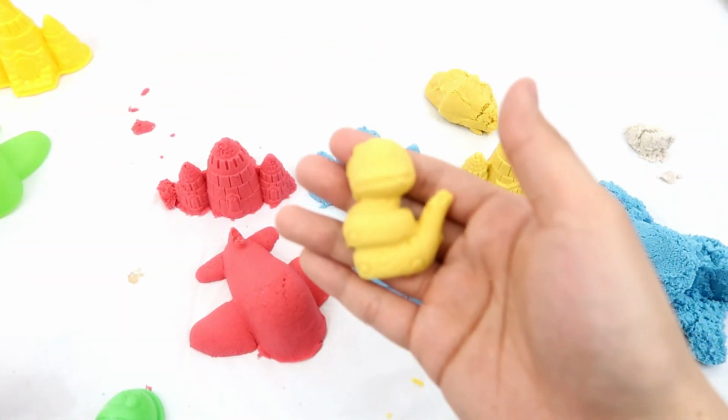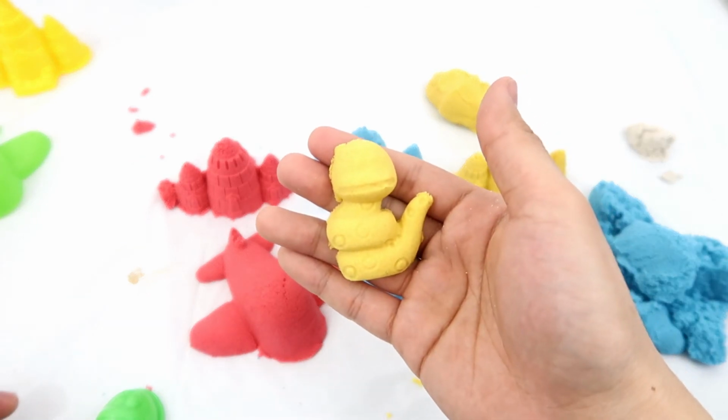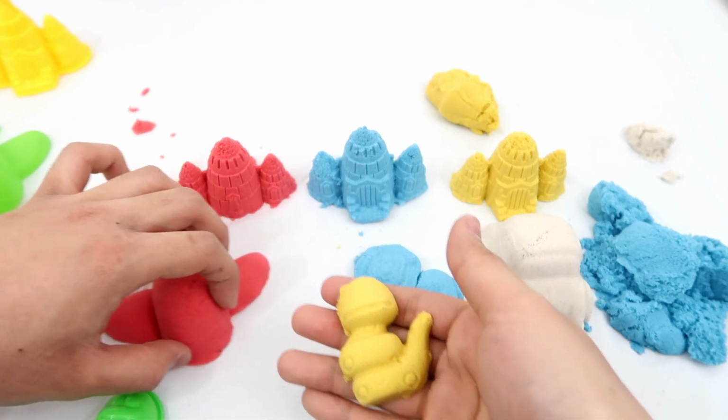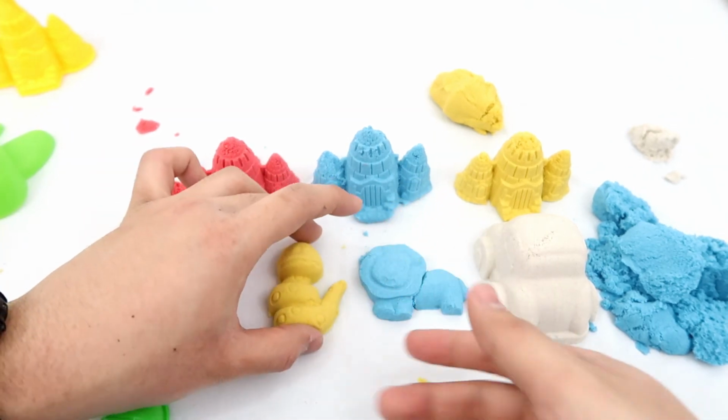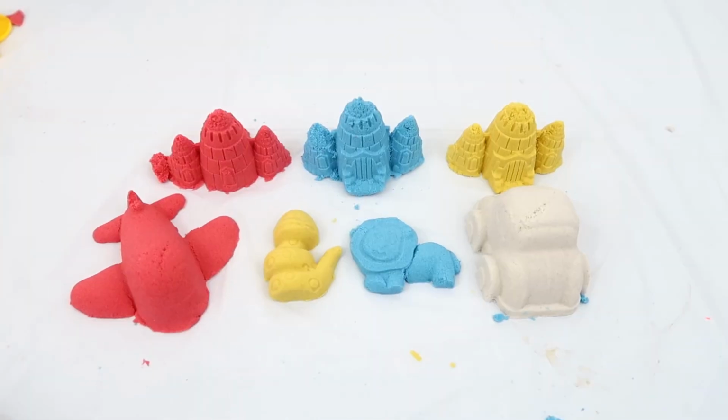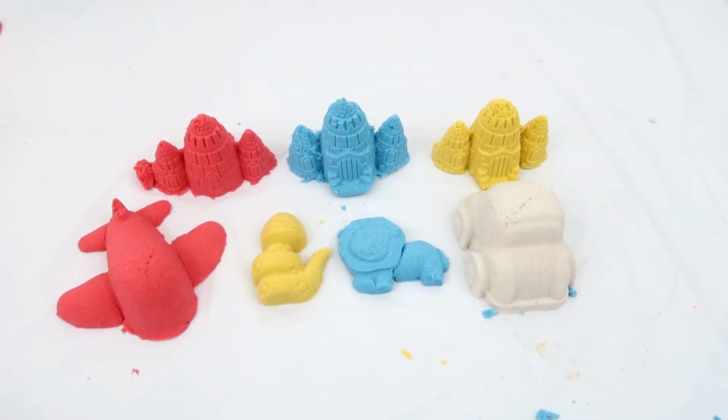Here's a snake shape, guys. So cool, right? I'm going to put him right over here. Great. Okay, guys, that's it for the video.